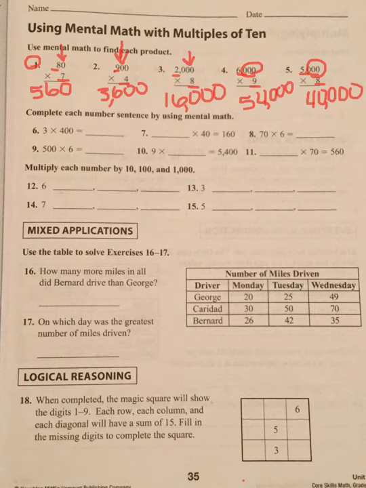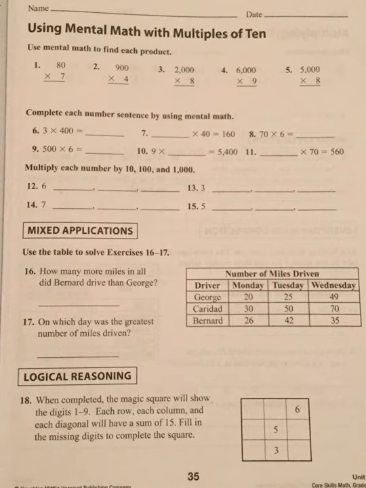Okay, all you're doing is multiplying by the non-zero number and then adding zeros. That's it. Okay, let's look at number 6. Let me clear this real quick. Okay, number 6, 3 times 400. Well, using your mental math, you're going to multiply 3 times 4, which is 12, and then add 2 zeros.